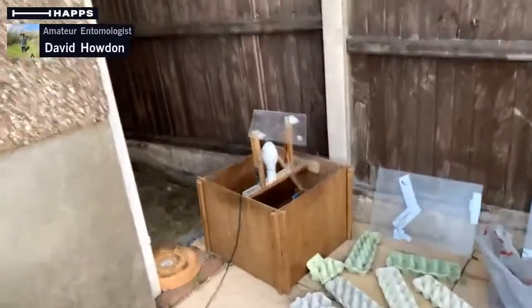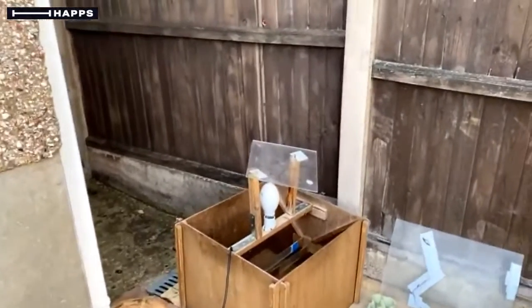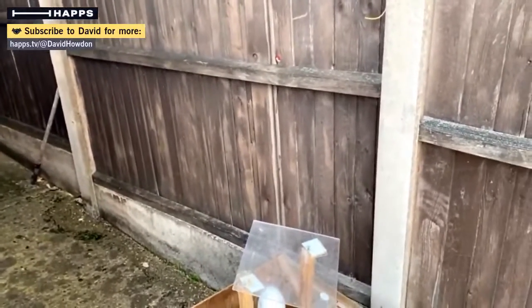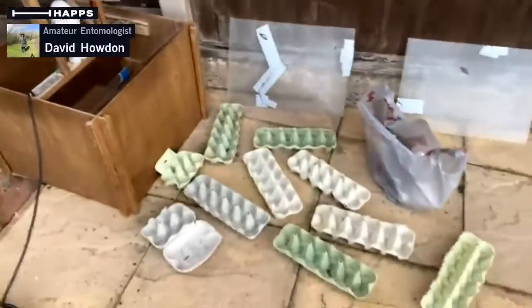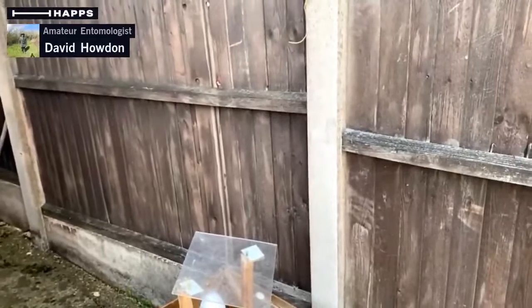And there's the trap. I've shown this on here before, but very briefly, this is a box with a light bulb on top. Overnight that light was on. That light attracts a variety of moths. They come in, they fly in the box, they sit on these various egg boxes which are inside, so I can have a look at them in the morning. And we'll have a quick look at some of the ones we've got.